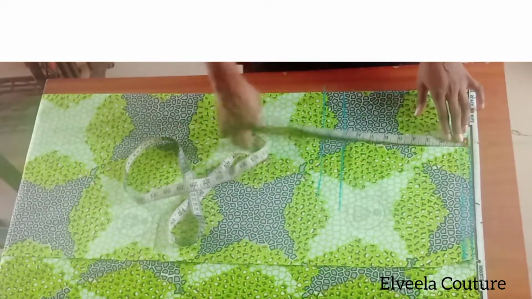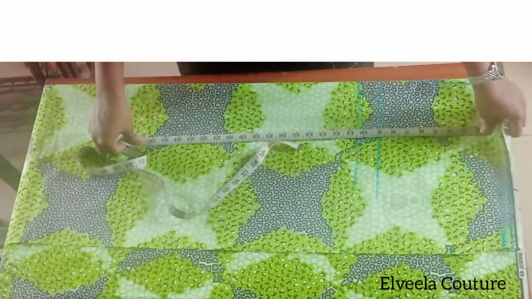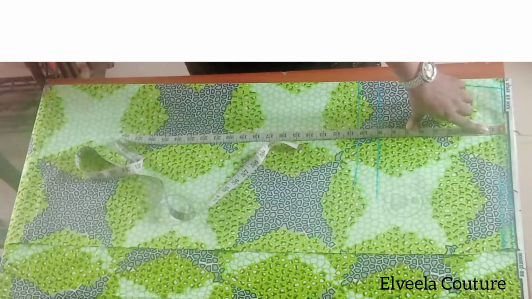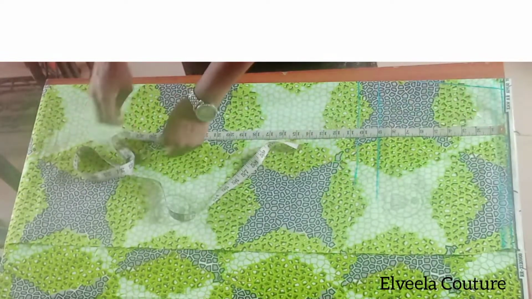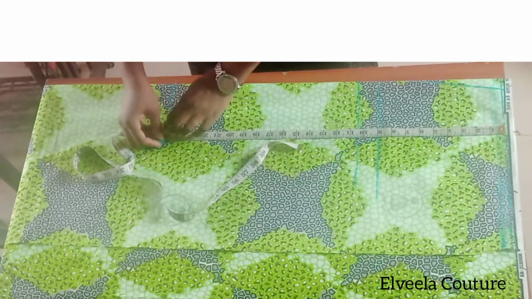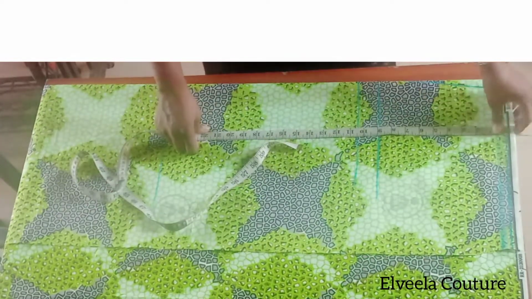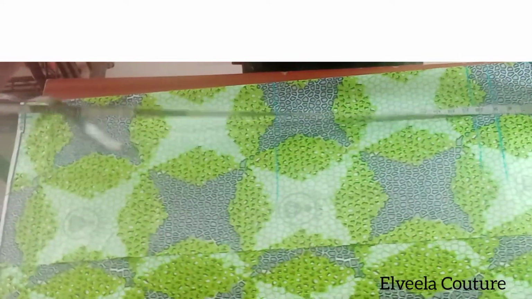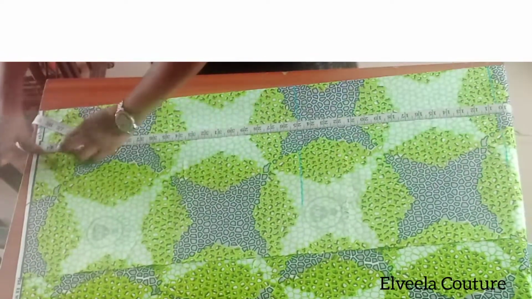Next measurement now is my knee length. Now I'm taking my full length of the trouser.